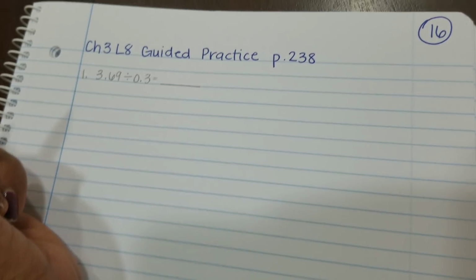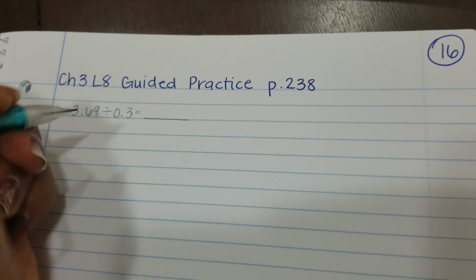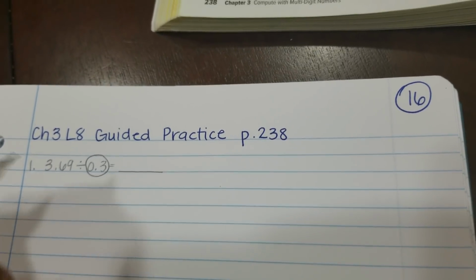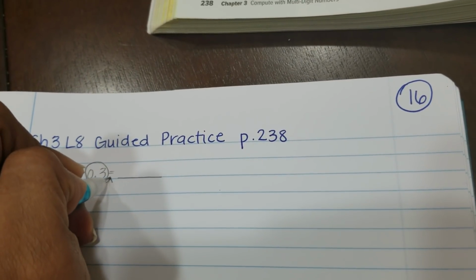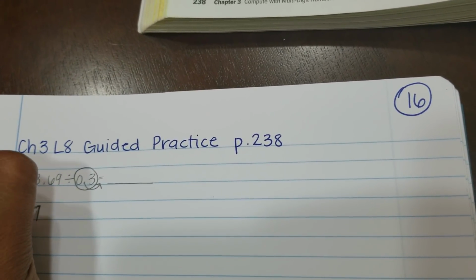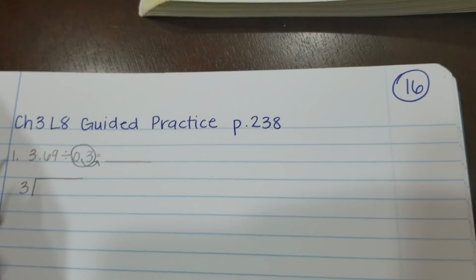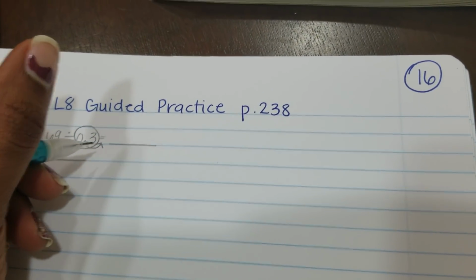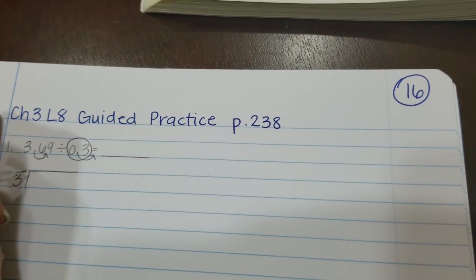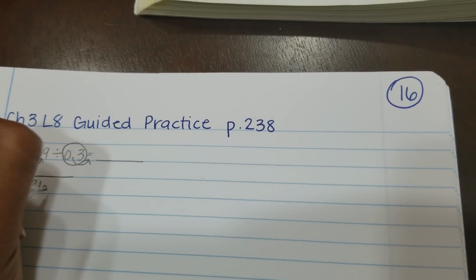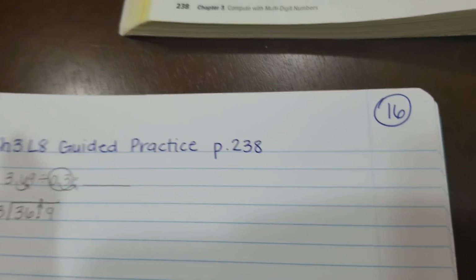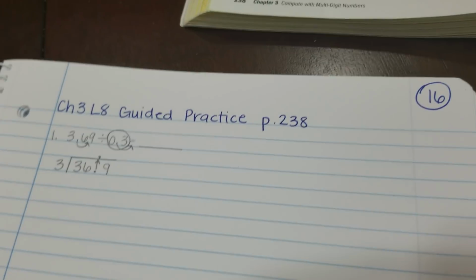Okay. So we have to start by looking at our second number. And our second number does have a decimal point, so we need to move it so it doesn't. So now it is just 3 on the outside. Now if we moved it 1 time on our second number, we have to move it 1 time on our first number. So now our new number on the inside is 36.9, and we're going to bring our decimal point straight up so we don't forget about it.